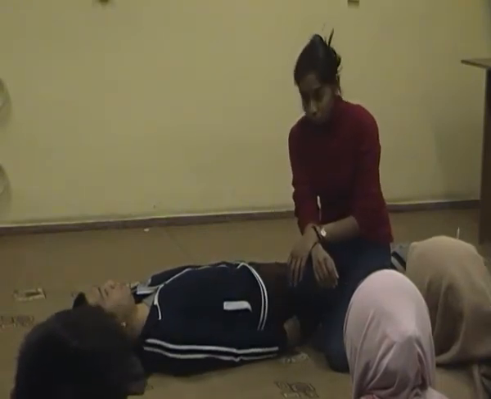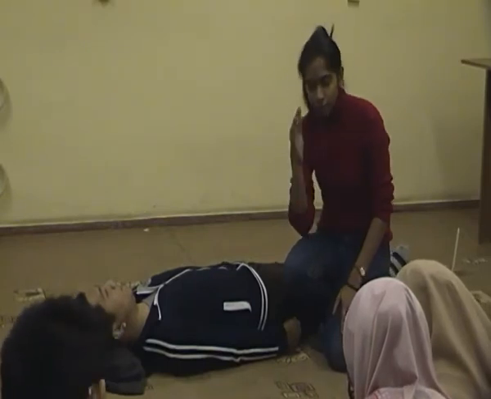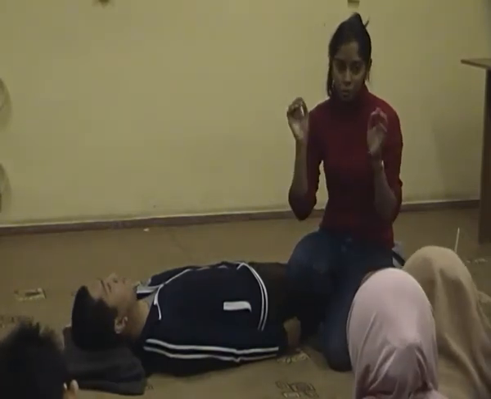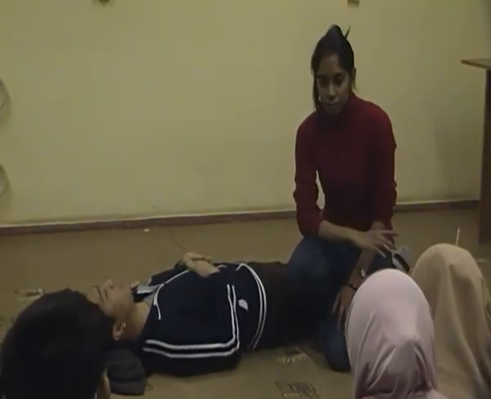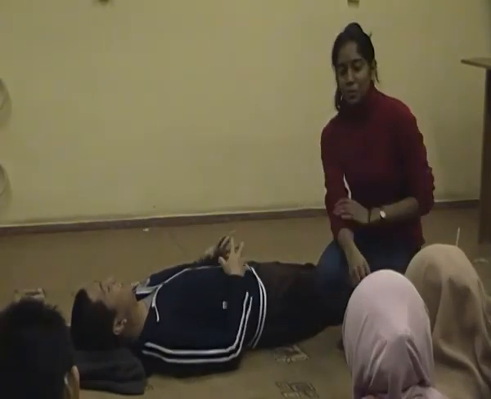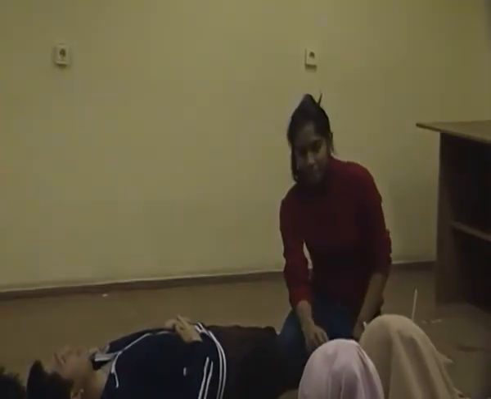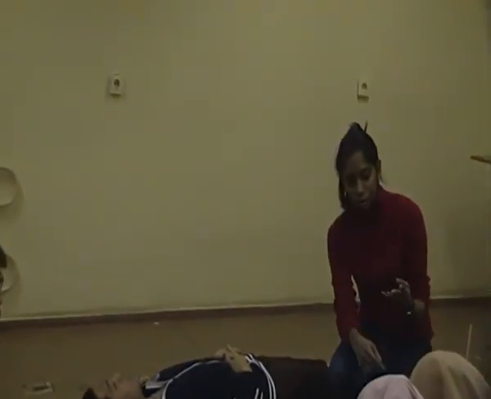Next, you want to assess power. Power, according to the Medical Research Council, there are a few grades of power. This one also you need to know by heart. So they are graded from 0 to 5. 5 is the highest, it means normal power. 4 is subdivided into 4 plus, 4, and 4 minus.